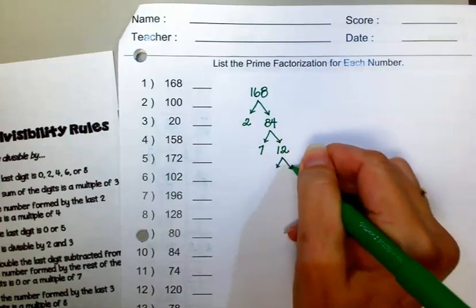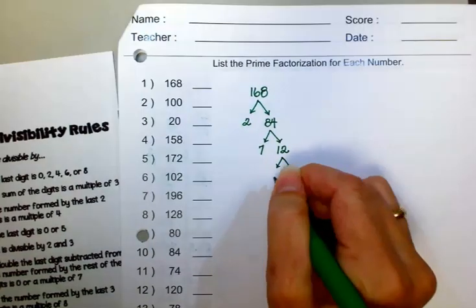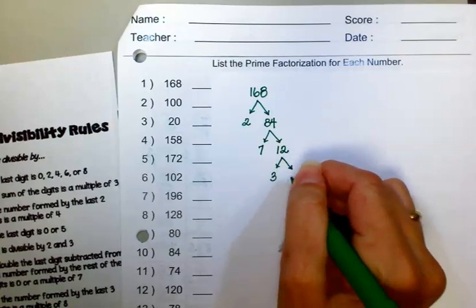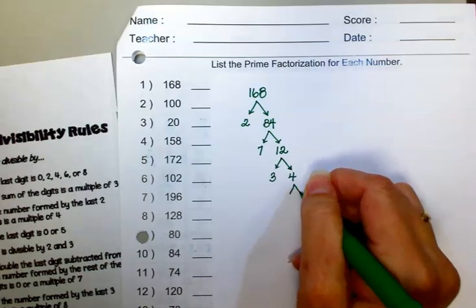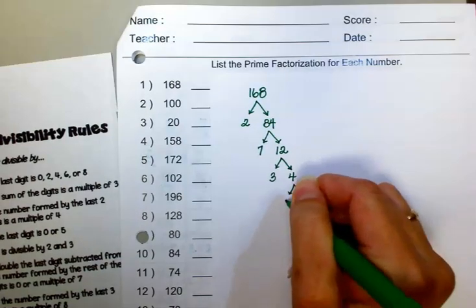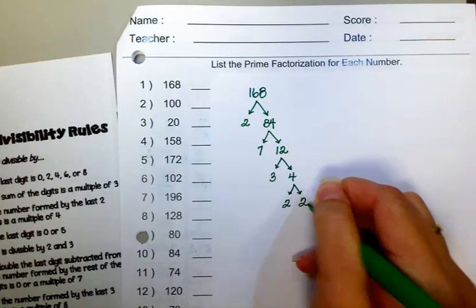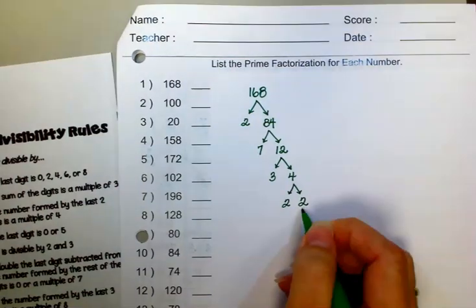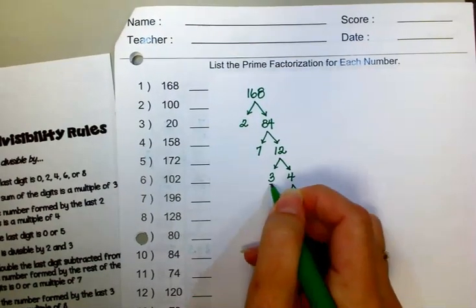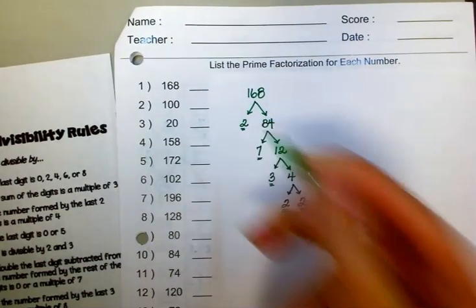I'll factor the 12 a little bit differently than I did in the previous one. I'll say 3 times 4 is 12. 3 is prime, so I quit there, but 4 is not prime because it's 2 times 2. But once I break it into 2 times 2, it is prime. So you have 2 times 2 times 3 times 7 times 2.